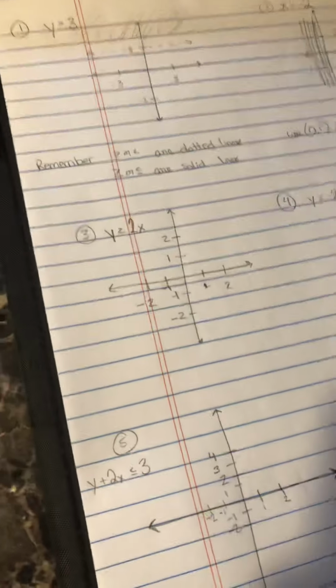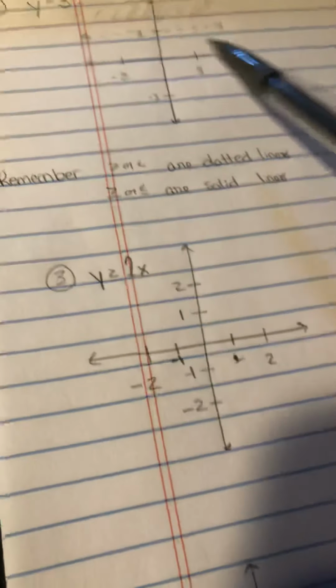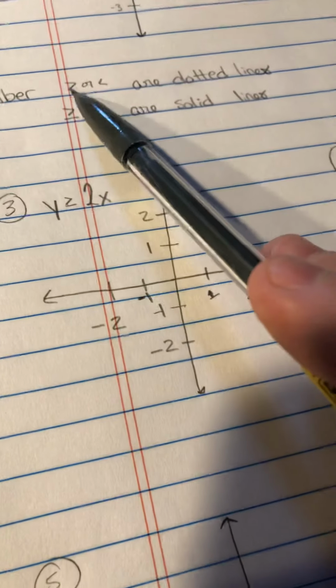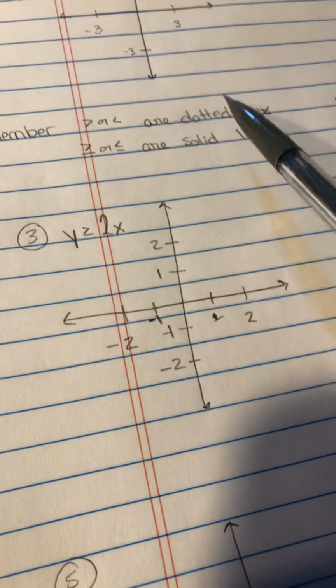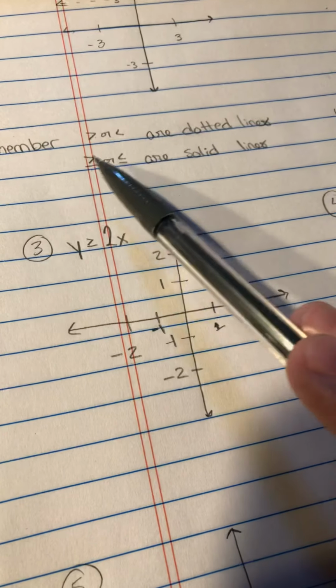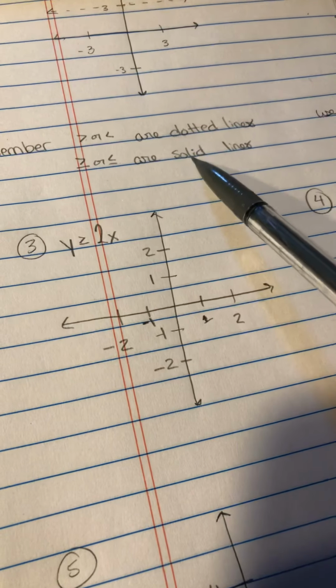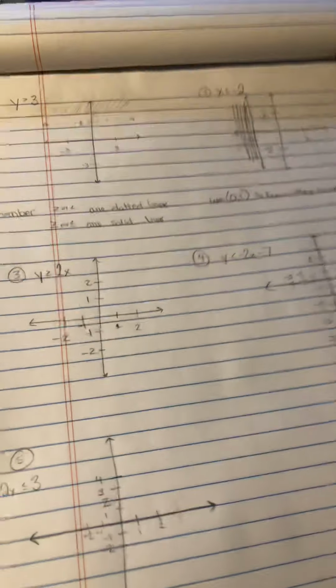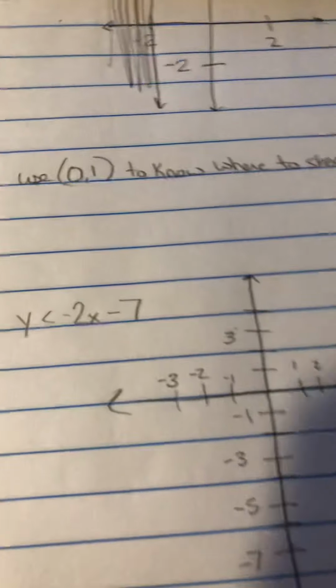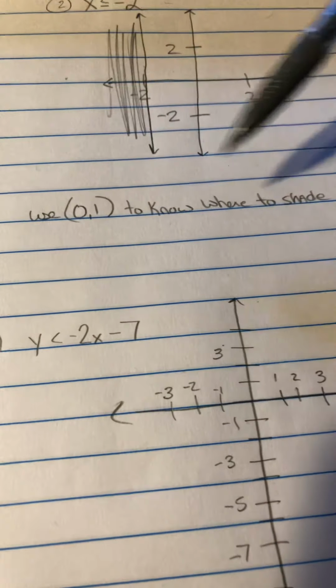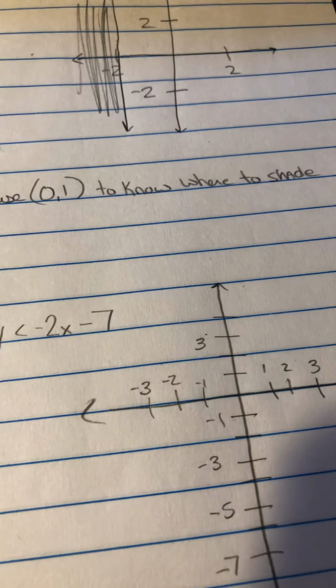All right, part two of graphing inequalities. Just a reminder that anytime you have a greater than or a less than sign, it is going to be dotted. And the greater than or equal to, less than or equal to is going to be a solid line. Now, in the last video, I talked about using (0, 1) to know where to shade, and it'll make a little bit more sense because we're going to have to use it now.